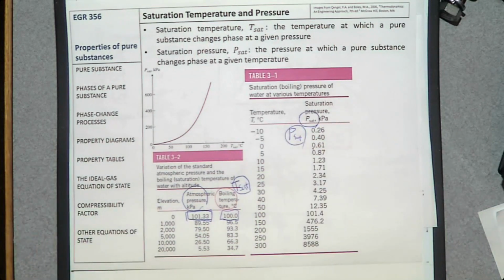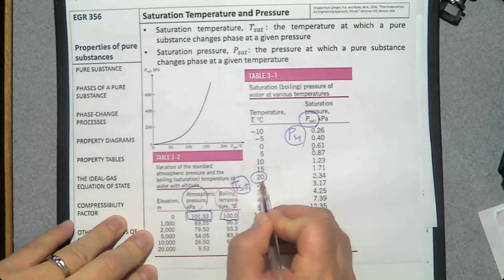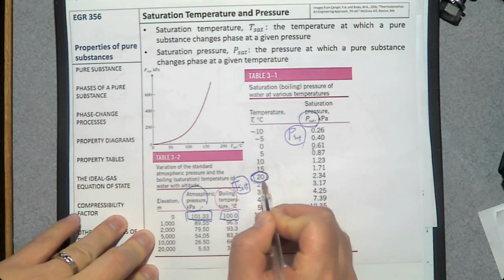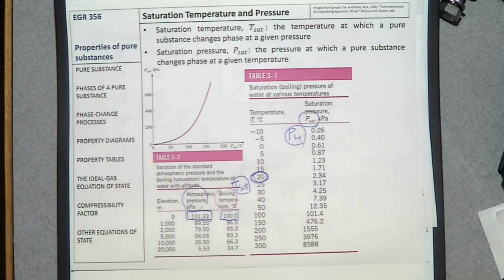This is the pressure when a system undergoes phase change. So you can increase the temperature to have a phase change, or you can decrease pressure to have a phase change. So what is the temperature in this classroom? Approximately 20 degrees Celsius. It's the room temperature. Then the saturation pressure is 2.34.